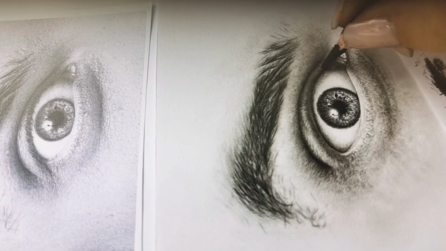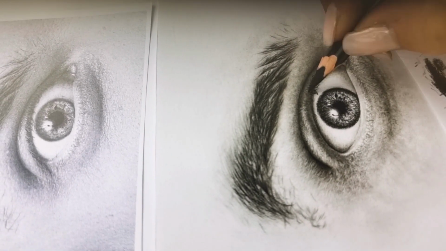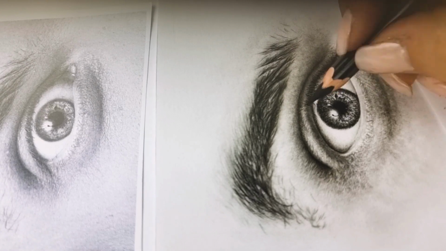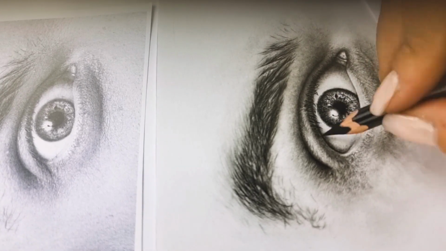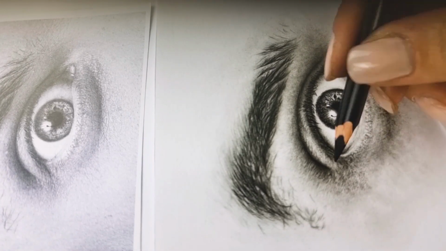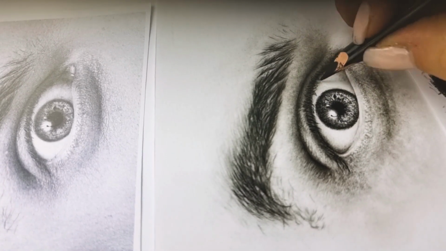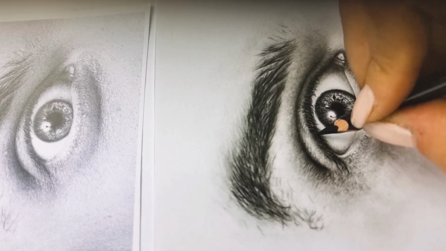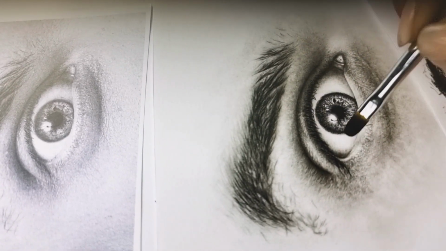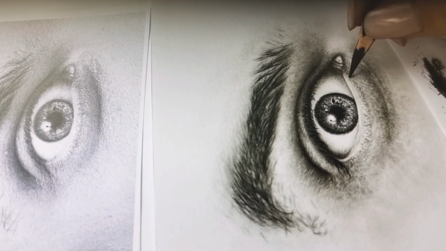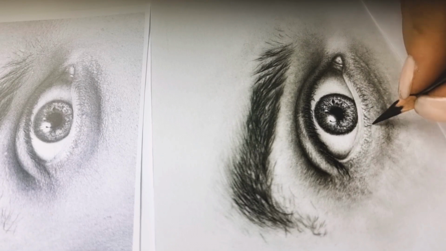I will add eyelashes again with charcoal pencil to make it as dark as the original photo. I will also draw the eyelashes on the lower eyelid with charcoal pencil now.